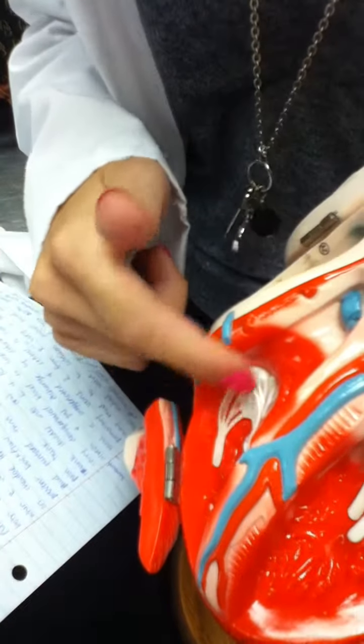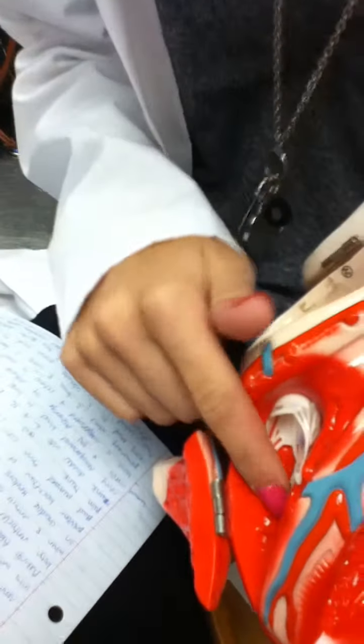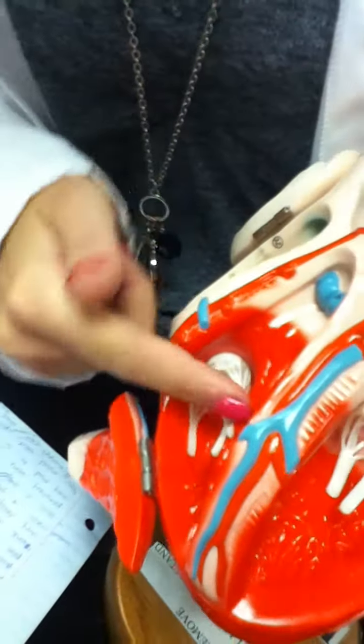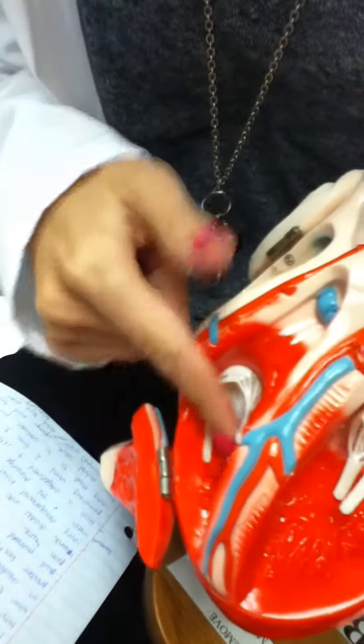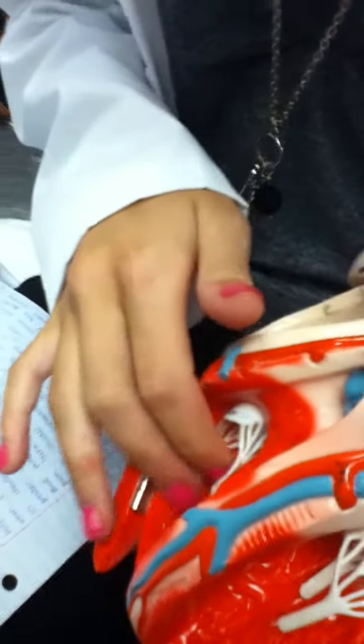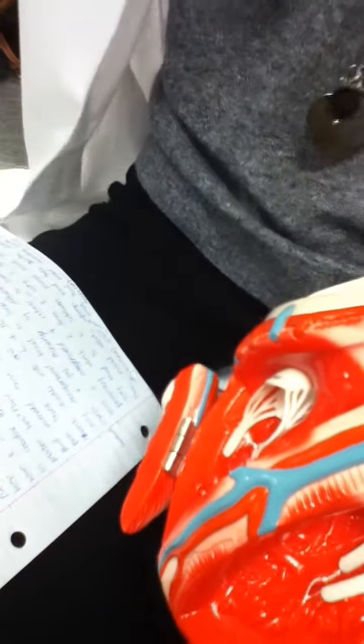Then attached to the cusps are string-like structures called chordae tendineae, and they attach to the papillary muscles of the walls of the ventricles. Then, when there's a nerve impulse, the bundle of His, which has two bundle branches, the left and the right, and they're located on the sides of the walls, and into the interventricular septum, and they extend into the walls of the ventricles, which are right here.